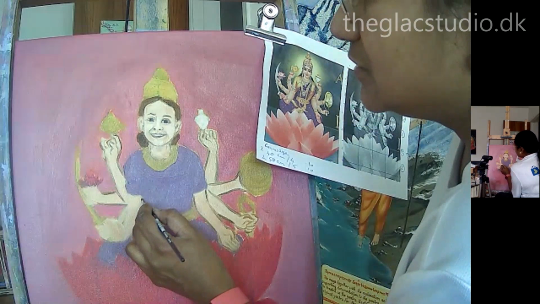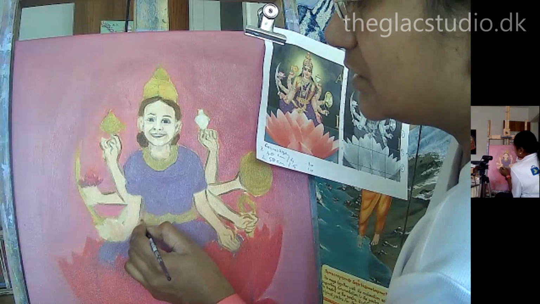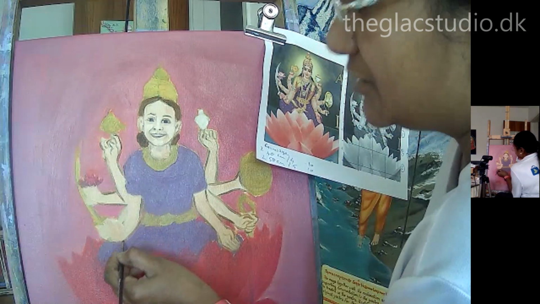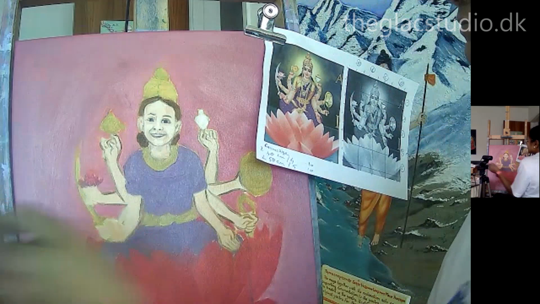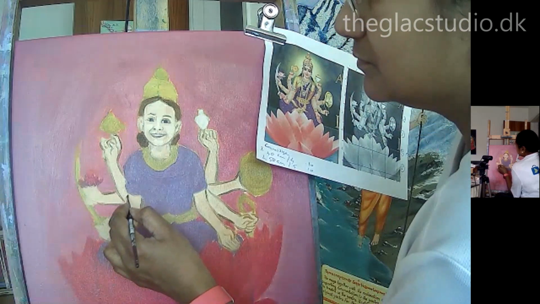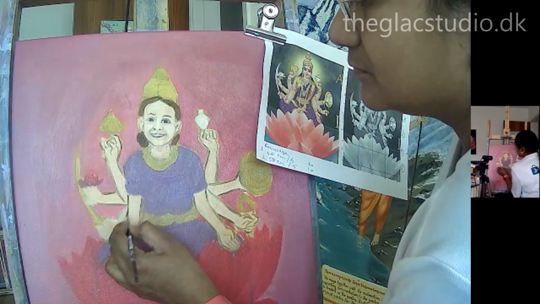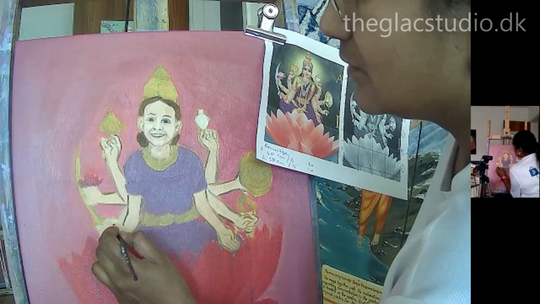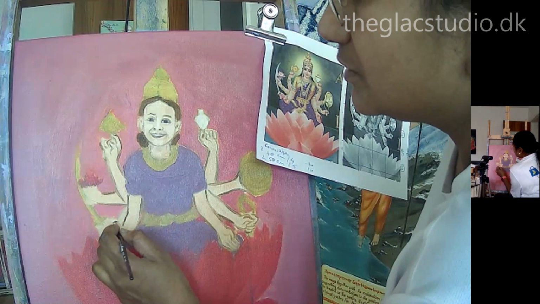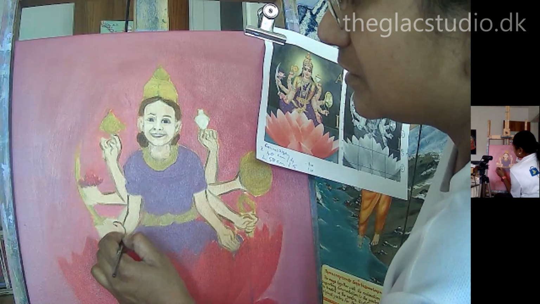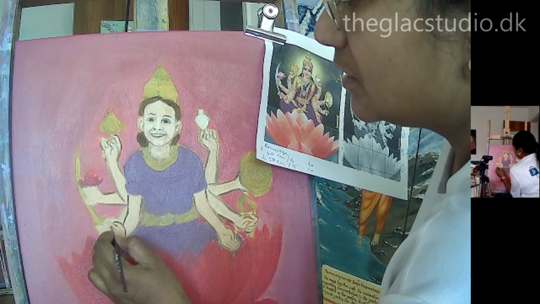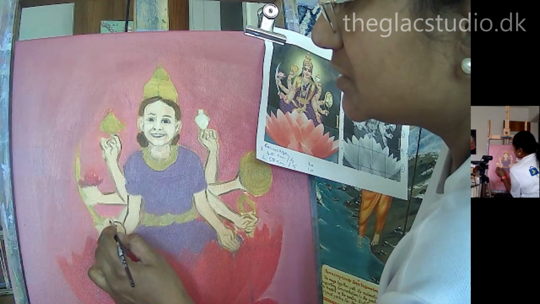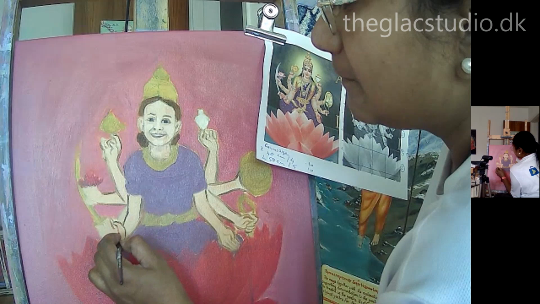I want to start with the contours of this arm and its hand first. Do the thumb, and then work your way towards the fingers.